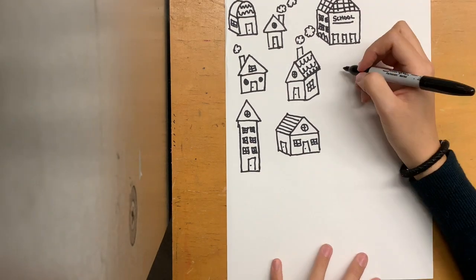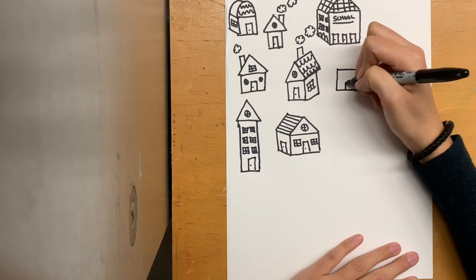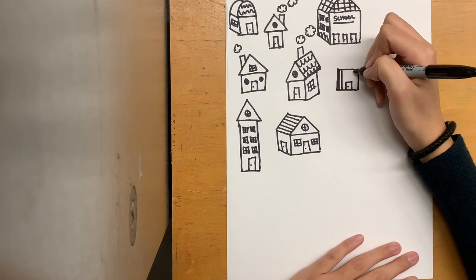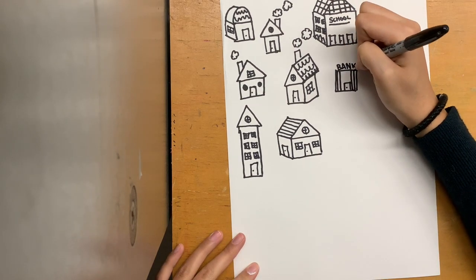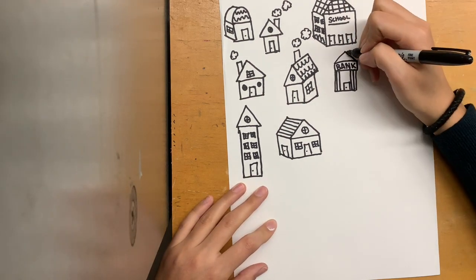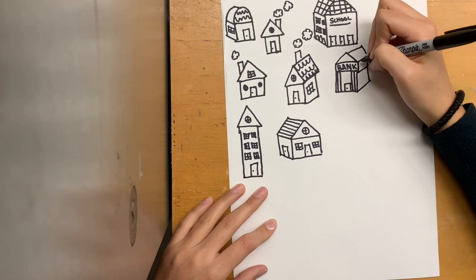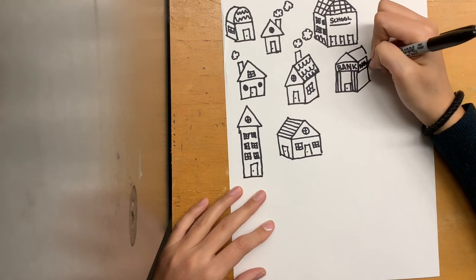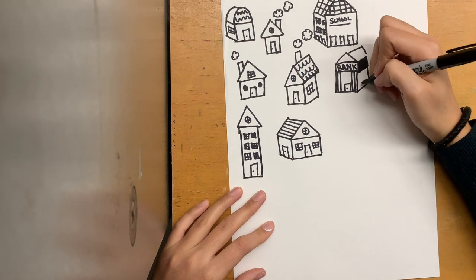You can think of the other places that may be in your village. Maybe there's a supermarket, maybe there is a movie theater, maybe a bowling alley. Think about what's in our town. For here, I was going to write bank again on the side of this building, but I didn't have enough room, so I took that as a beautiful oops and I just colored in that area.